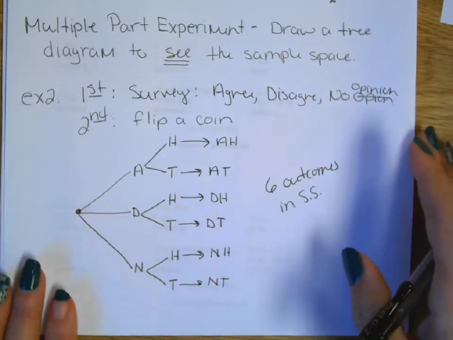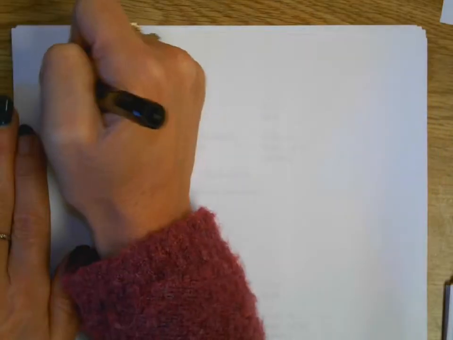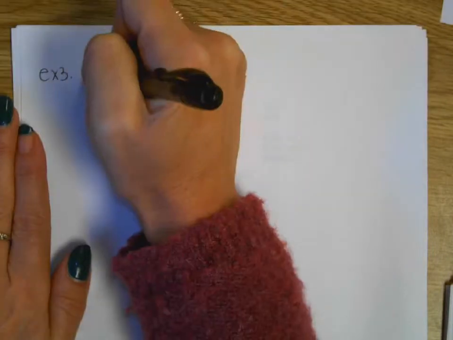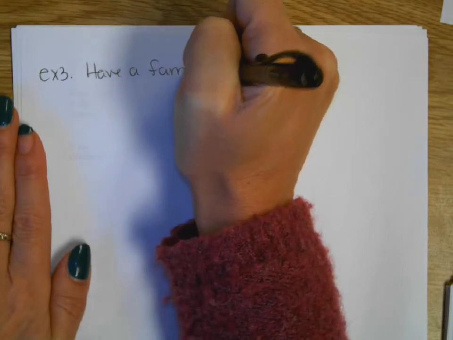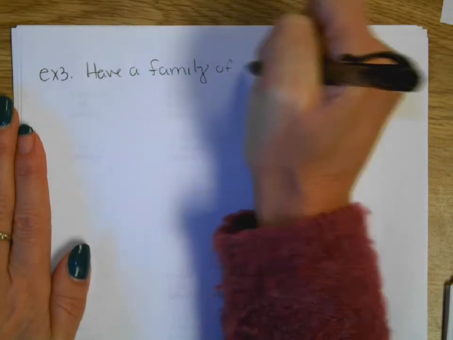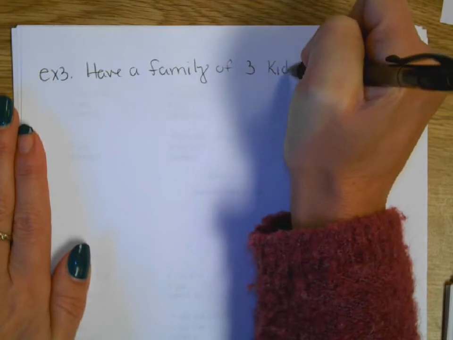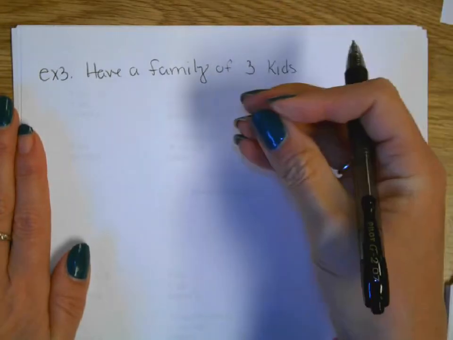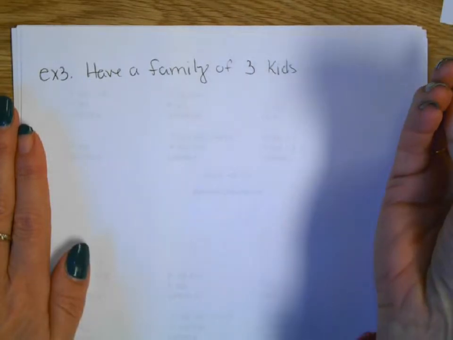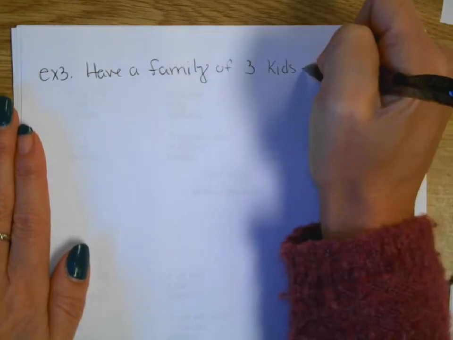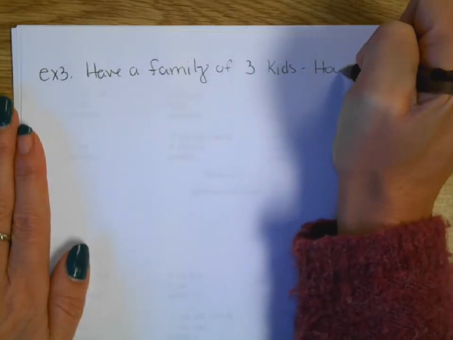Let's try another multiple part experiment. This one is having 3 children and looking at the different gender sequences. So example 3 is to have a family of 3 kids. So having a kid is an experiment, part 1. Having your second child is the second part of the experiment, and having the third child. So this is a 3-part experiment. And my question is, how many gender sequences are there going to be in the sample space?